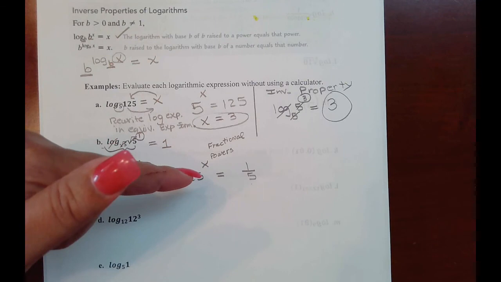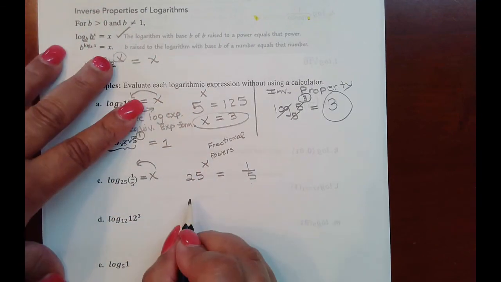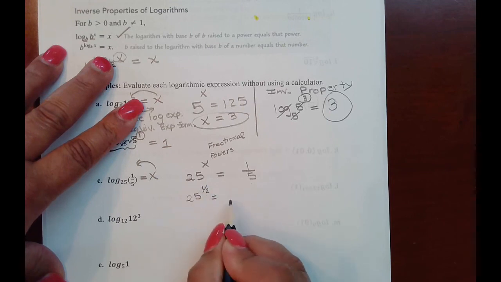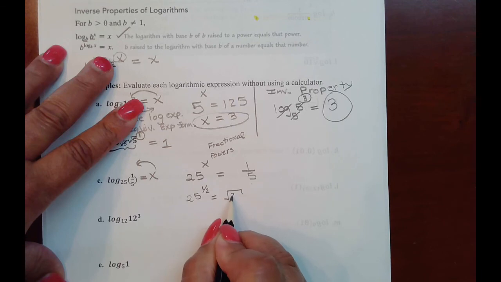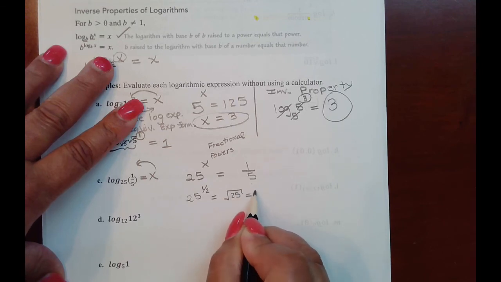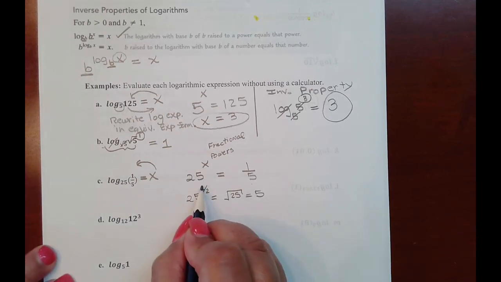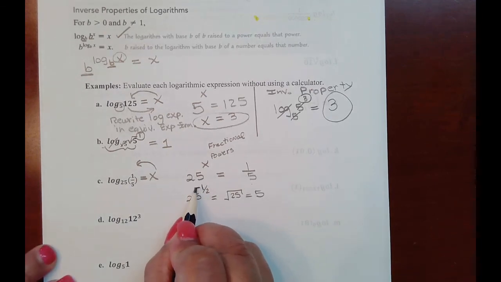Now, if you were going to take a square root, it would just be like this. 25 to the 1/2 really means this, which would be 5. However, you want this 5 to come out in the denominator, and to make things come out in the denominator, the power has to be negative.